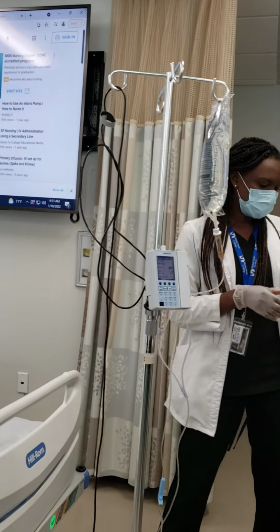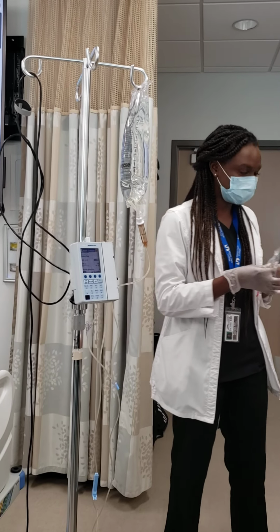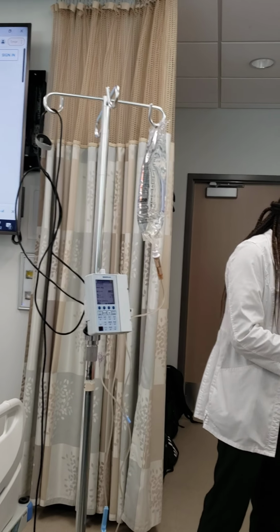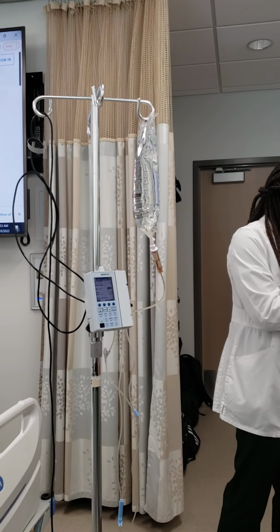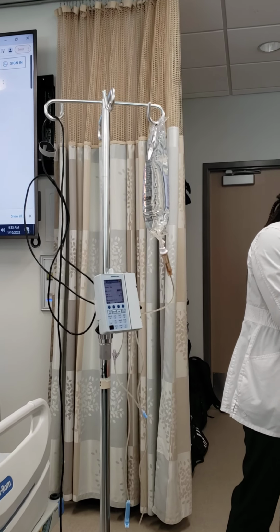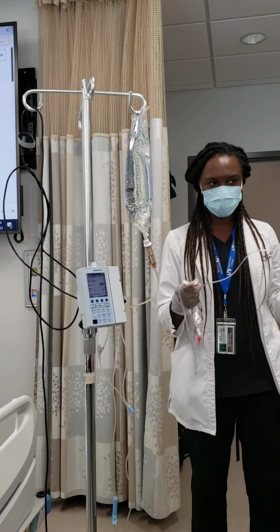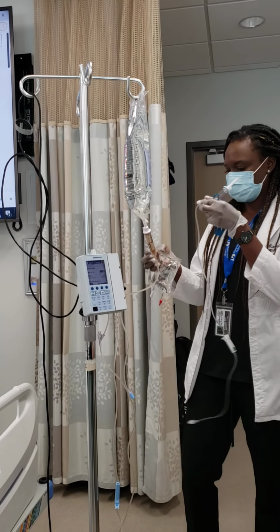All right, so now we've already done primary bag priming. Now we're going to do our secondary line. The secondary line comes with, of course, your secondary fluid, and then you have your line. Make sure it's clamped. This is how you clamp it. All right, so now you're ready.